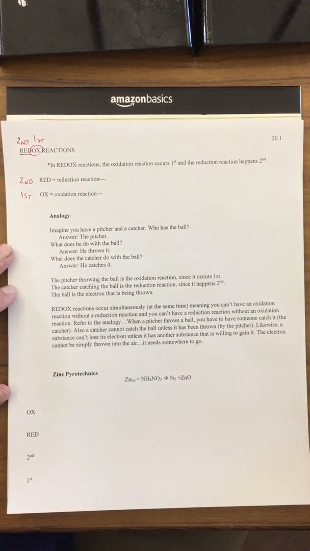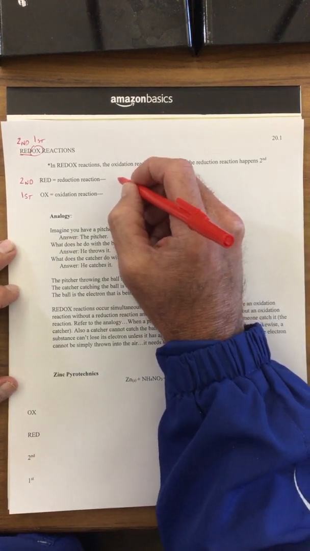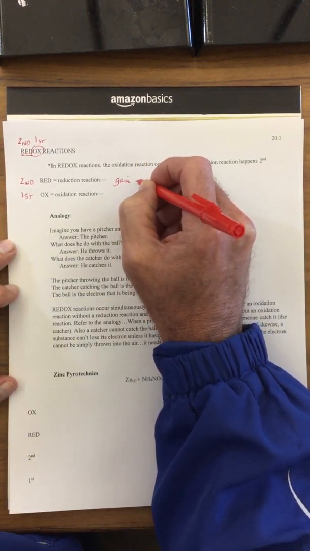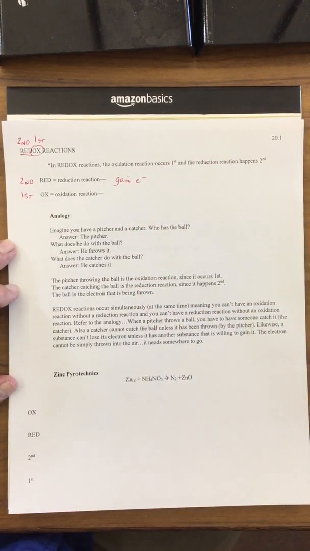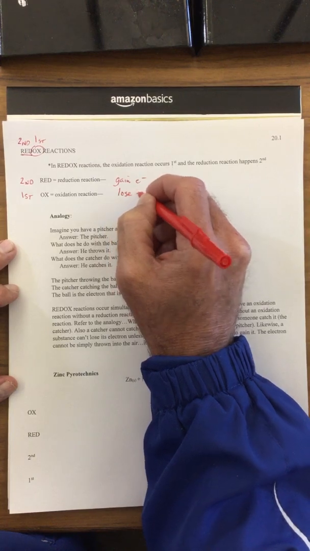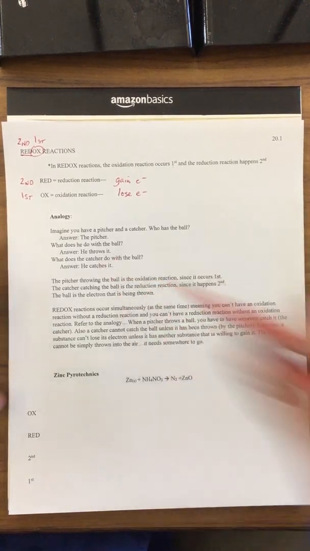So first of all, what's happening in each of these chemical reactions? In a reduction reaction, what's happening is you're gaining the electron. In an oxidation reaction, you're going to be losing the electron. So here's the analogy.